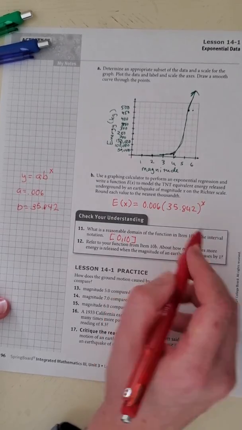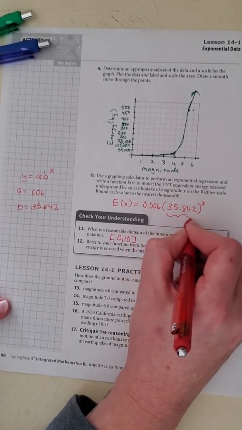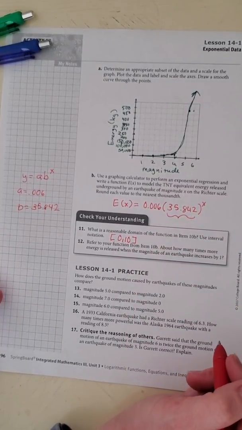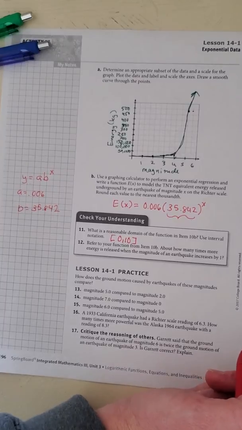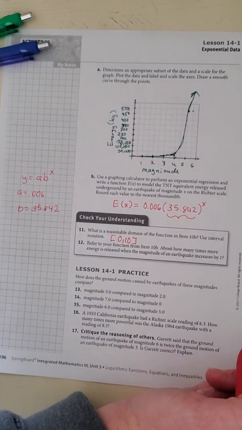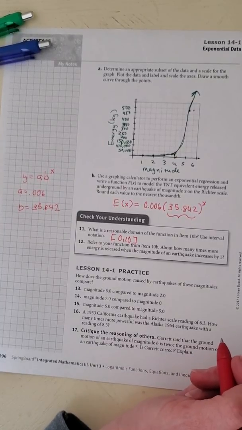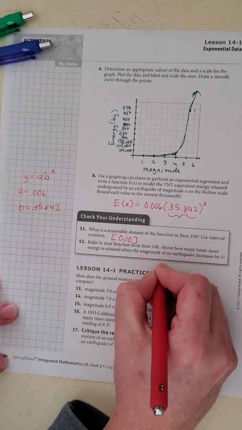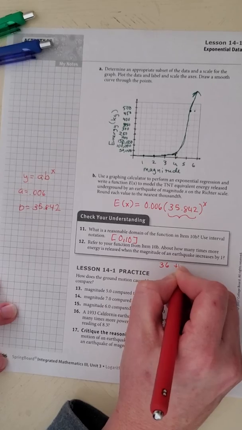And so we see that that actually is our growth factor, B, which is about 35.8 times more energy. And so if we're going to round, it would be about 36 times greater.